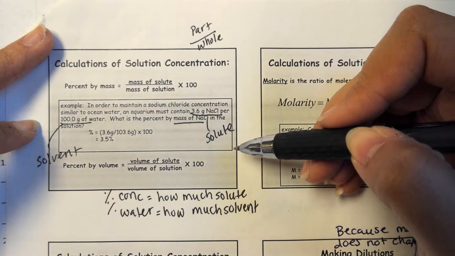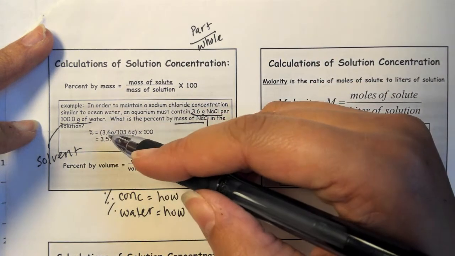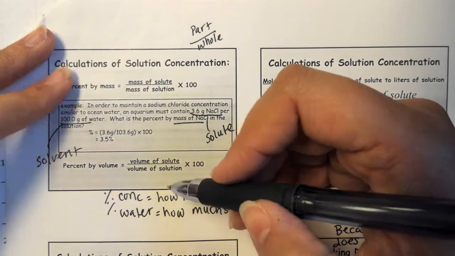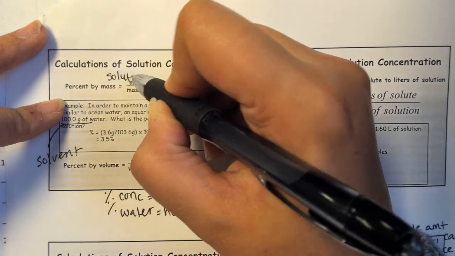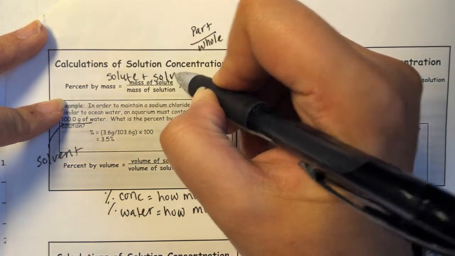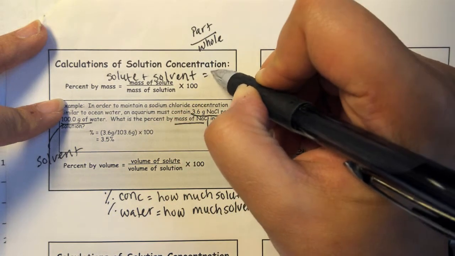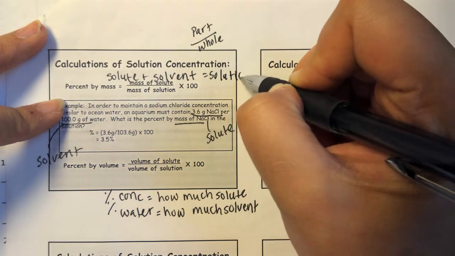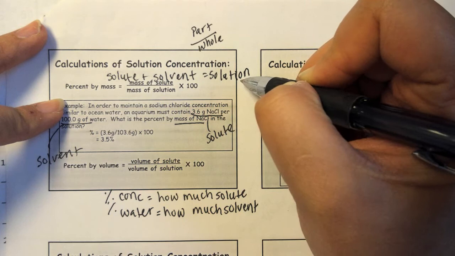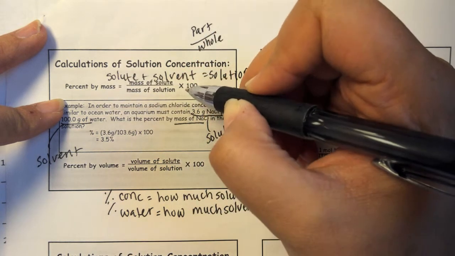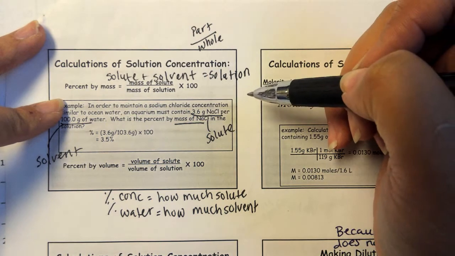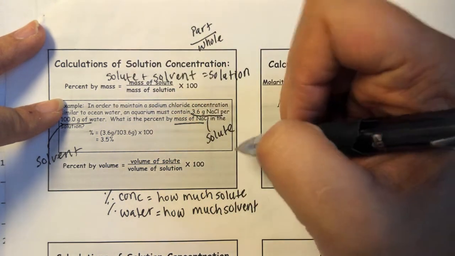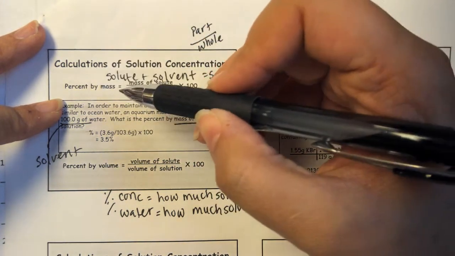Well, I have the solute, 3.6, but I do not have the solution. Remember what I said earlier, that we can do solute plus solvent to give us the solution value. That's because if I'm looking at salt water, it's going to be made up of salt and it's going to be made up of water. I have the salt and I have the water.